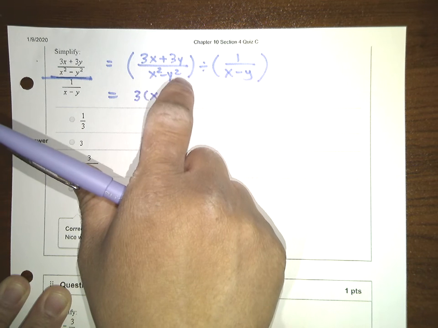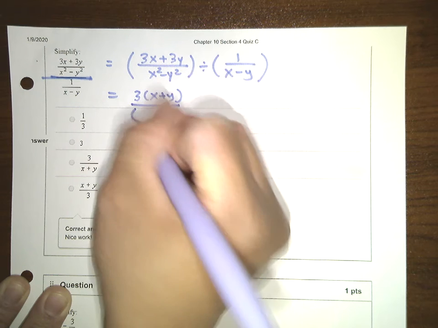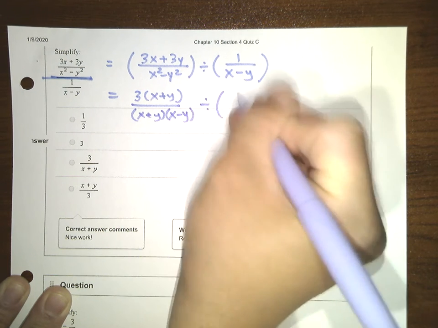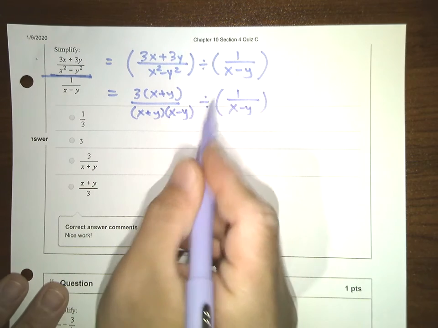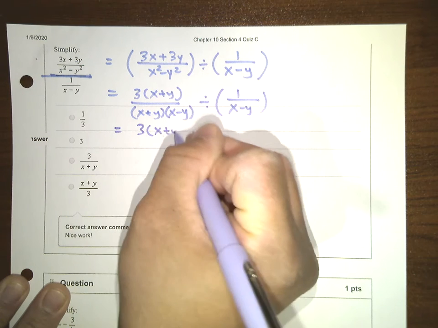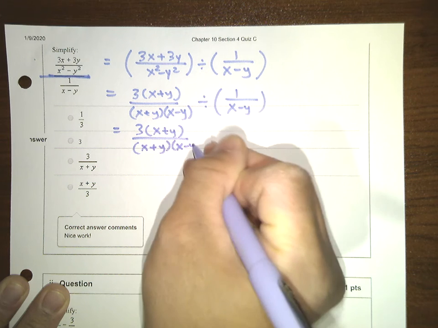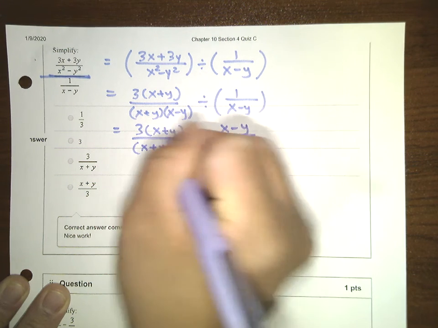And then the x squared minus y squared is a difference of two perfect squares, so that will be (x plus y)(x minus y), divided by 1 over x minus y. And then I multiply by the reciprocal, so this is 3 times (x plus y) over (x plus y)(x minus y), times (x minus y) over 1.